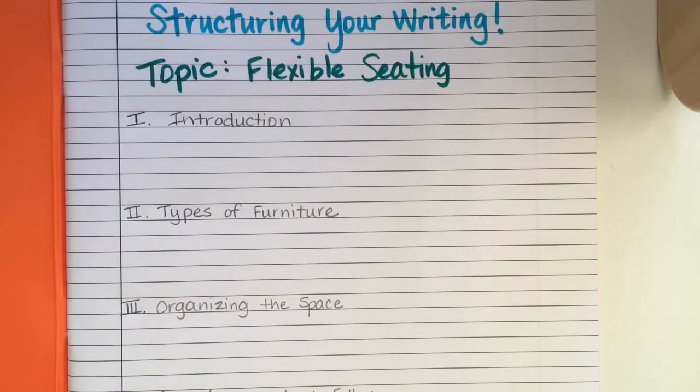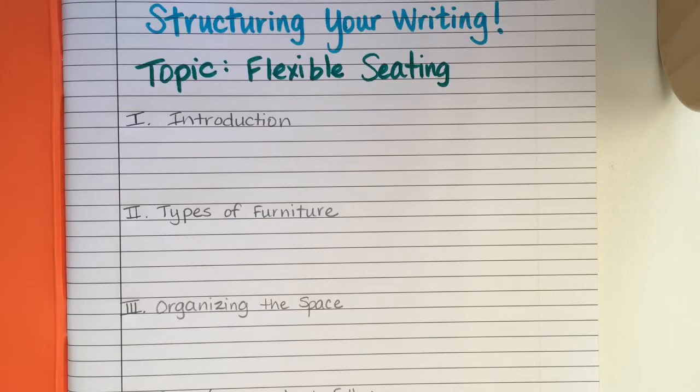Okay, let's think about doing a little more planning before you start writing anything, because it's important to think about what you want to tell your readers in each section before you write it. That way, you make sure to include anything that's necessary. So for example, in our types of furniture section, what kinds of things might we want to include?